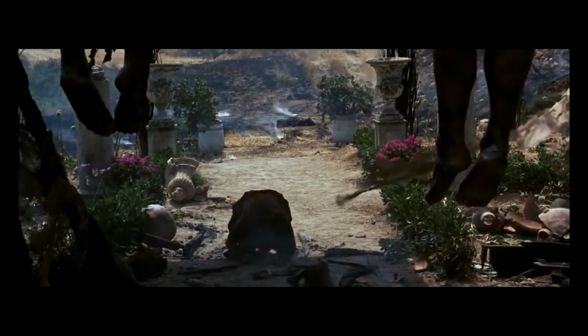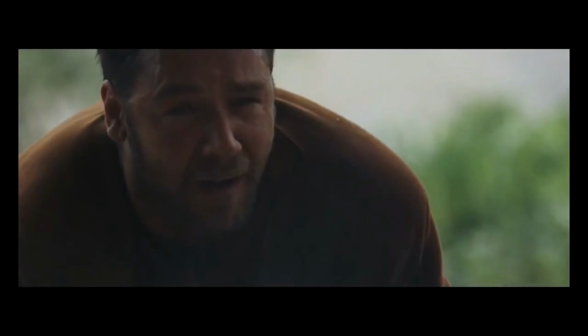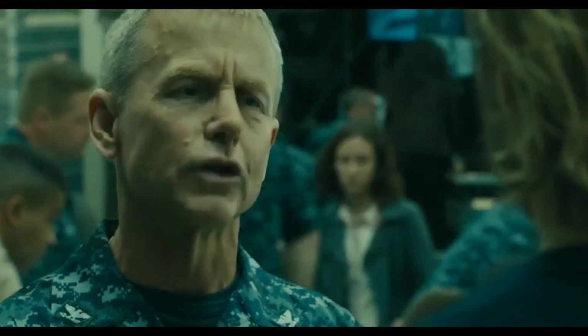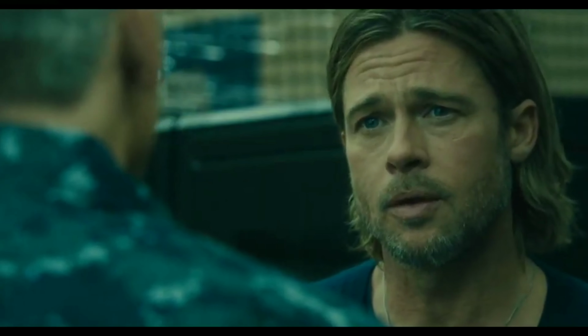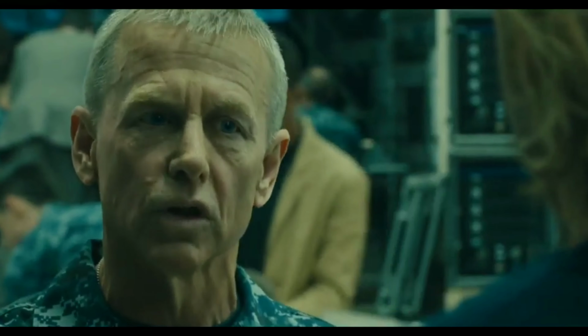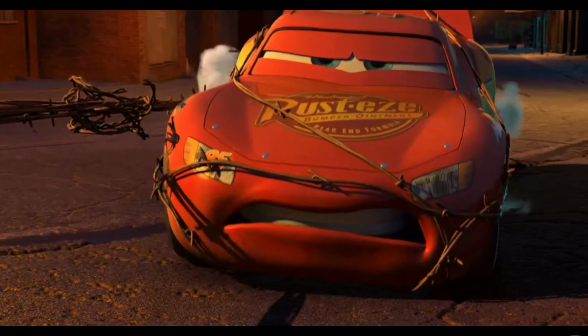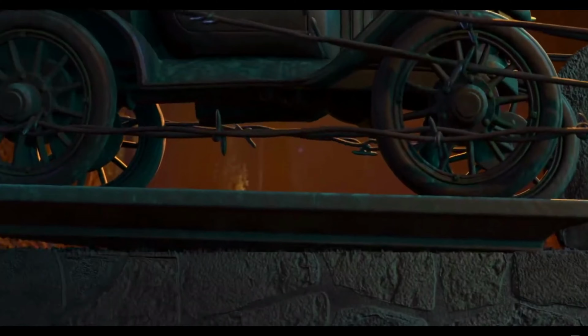The list goes on in multiple plot lines. Maximus betrayed, his family slain. Jerry Lane told in World War Z that his family cannot stay safe aboard the ship unless he goes out to help cure the virus. Lightning McQueen marooned in Radiator Springs after a disastrous detour.